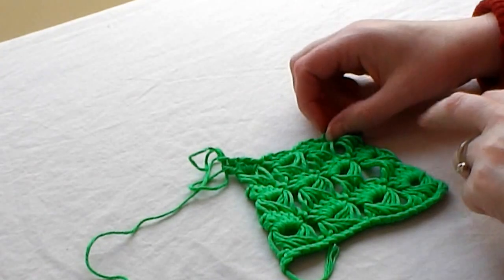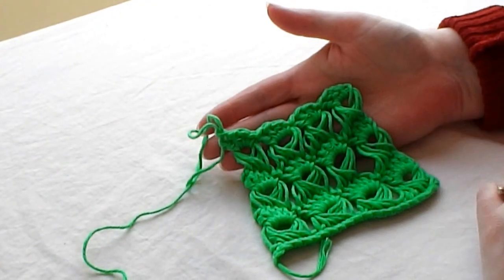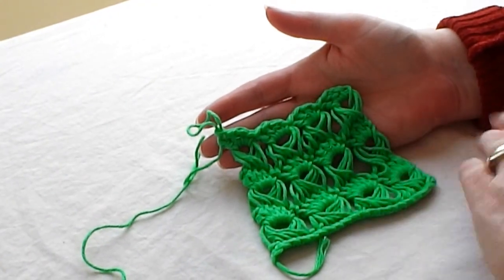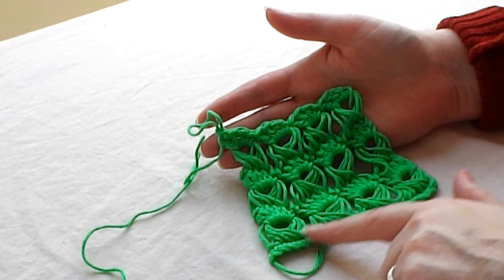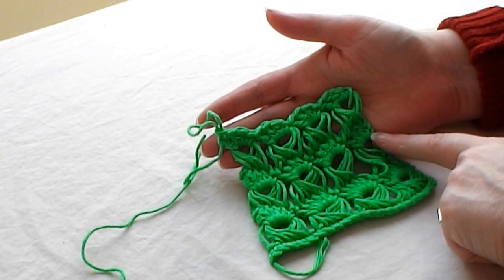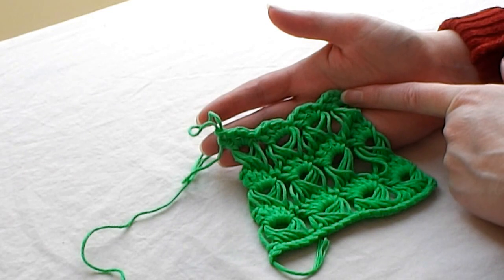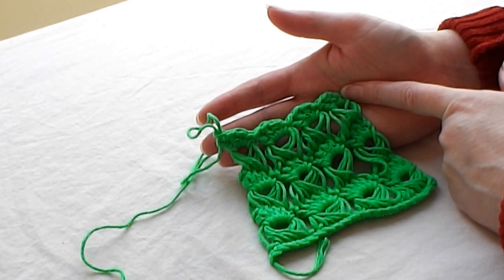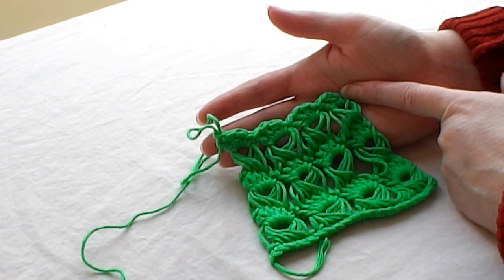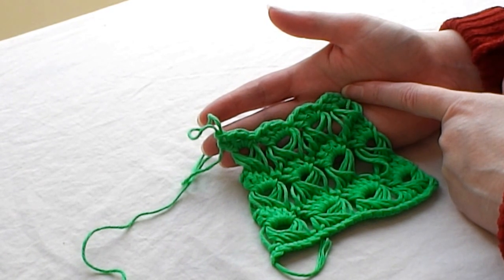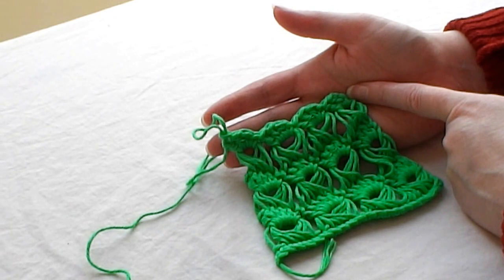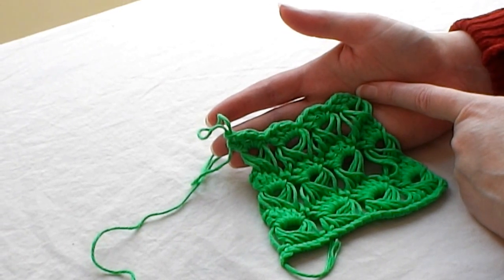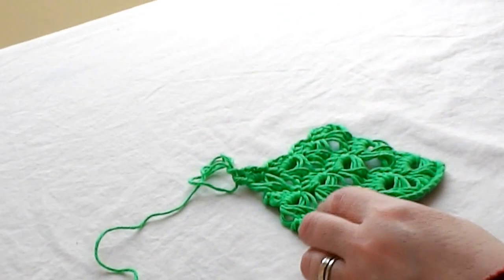Okay, so I have finished that row of decreasing. So just to recap, we have our clusters of 5, then our clusters of 4 here, and our clusters of 3. So we've decreased from 20 to 12 stitches. So now we're going to go back the other way and we're going to increase. And basically it's much the same, to be honest. So we'll pick up our loops again.